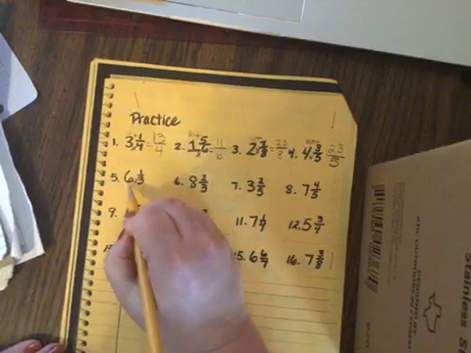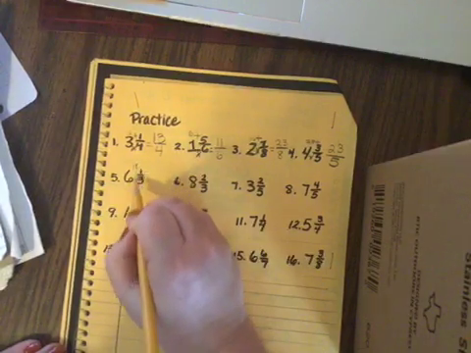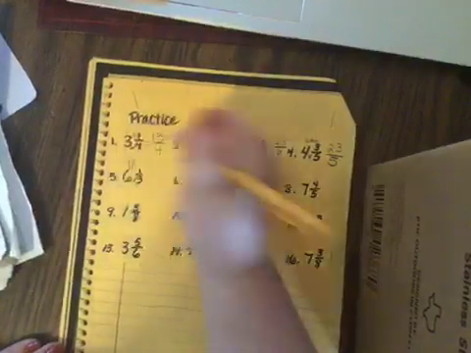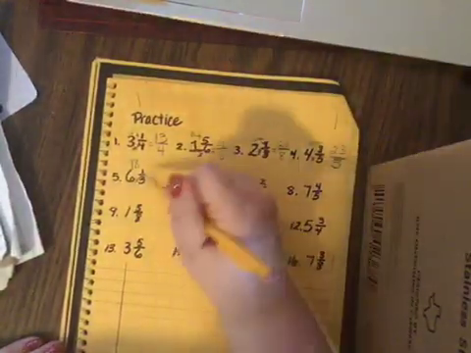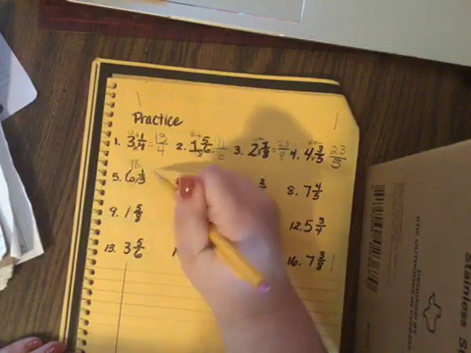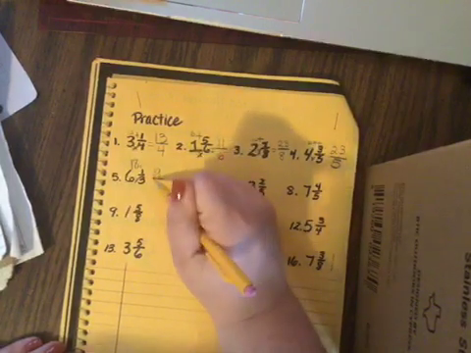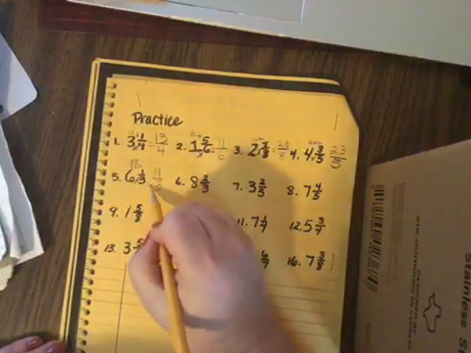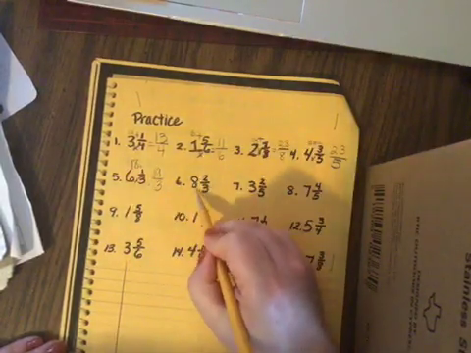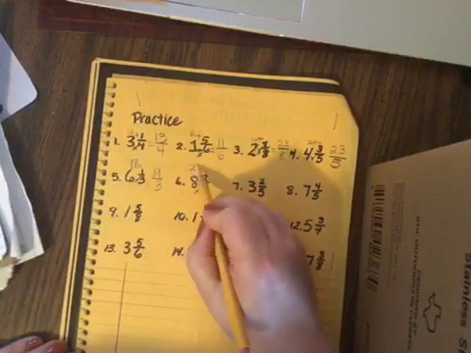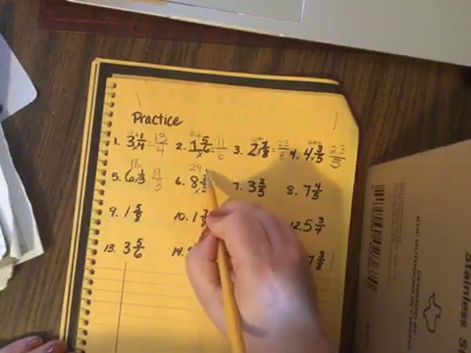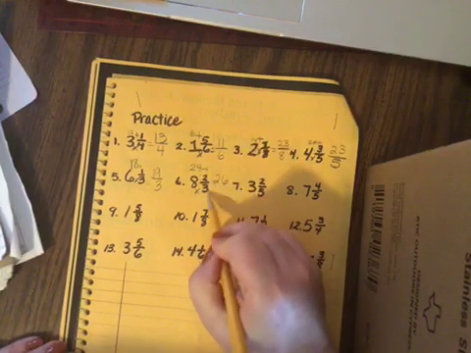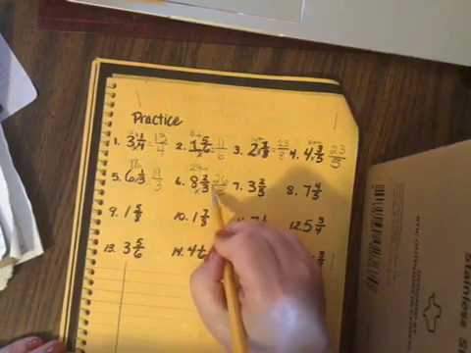3 times 6 is 18. 18 plus 1 is 19. Denominator's 3. 3 times 8 is 24. 24 plus 2 is 26. Denominator stays 3.